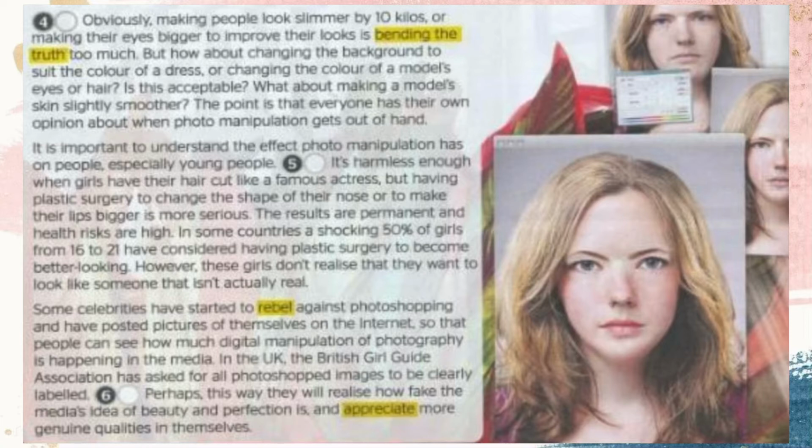Or changing the color of a model's eyes or hair? Is this acceptable? What about making a model's skin slightly smoother? The point is that everyone has their own opinion about when photo manipulation gets out of hand.